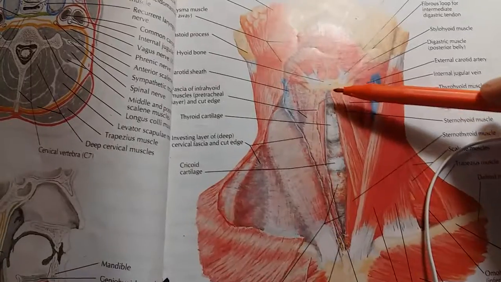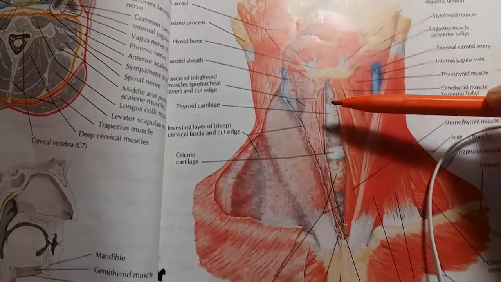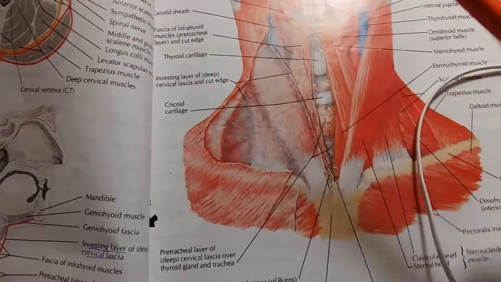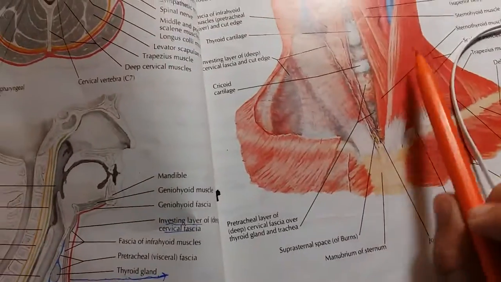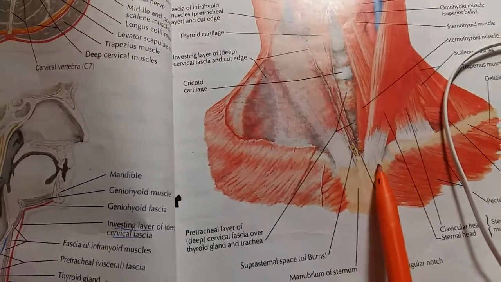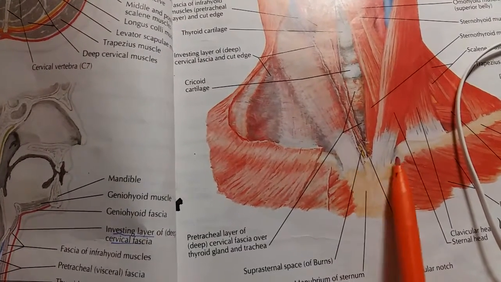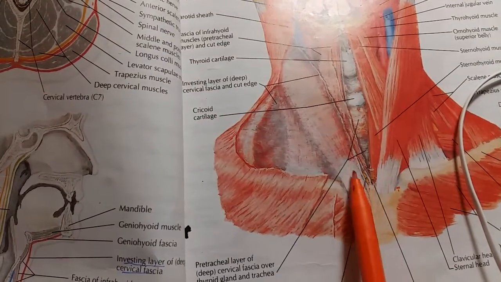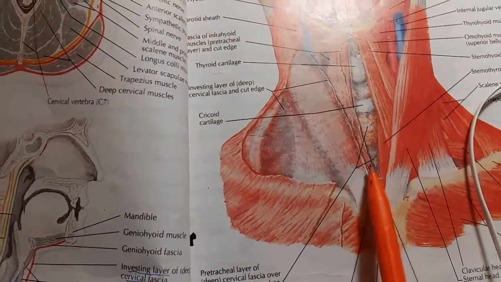Then it moves downward from this hyoid bone and lies anterior to the infrahyoid muscles, and then it encloses the sternocleidomastoid muscle, and here it comes and attaches to the manubrium of the sternum, and here it splits to form the suprasternal space.